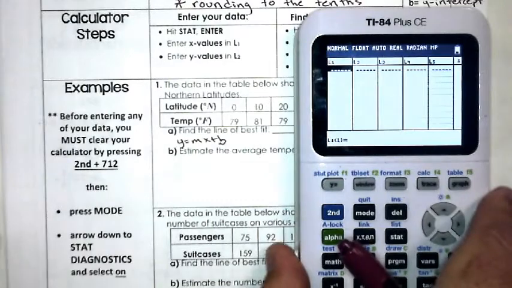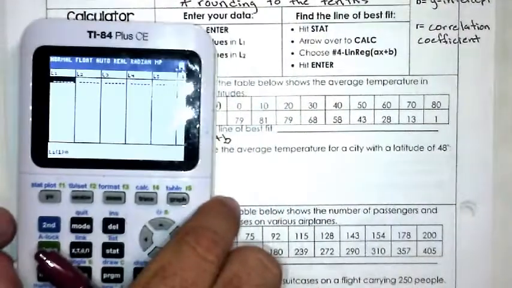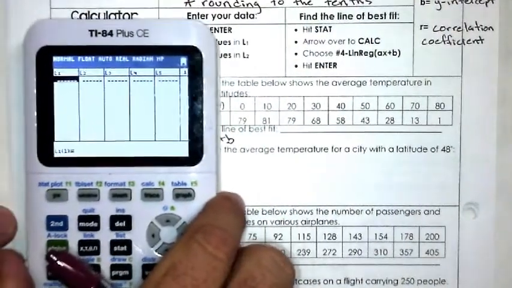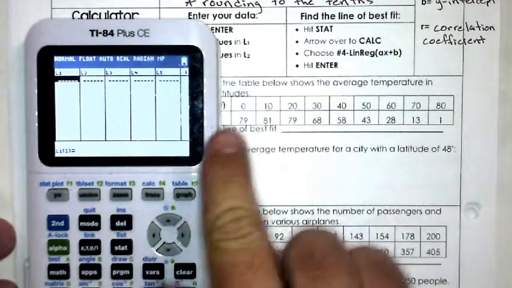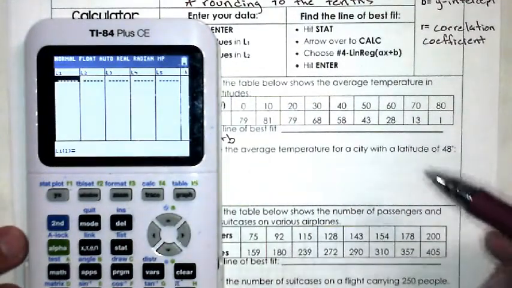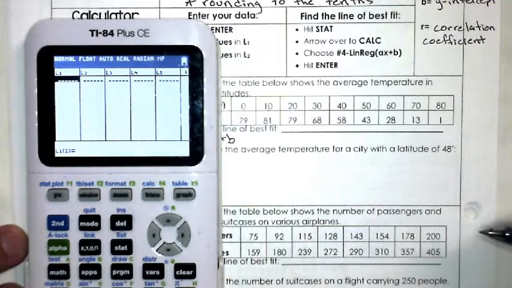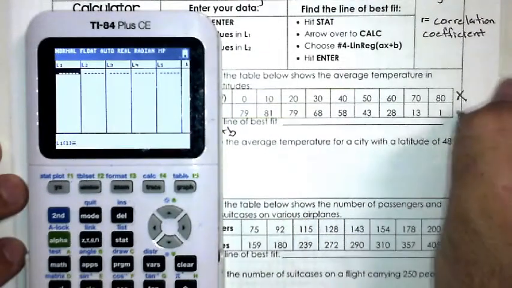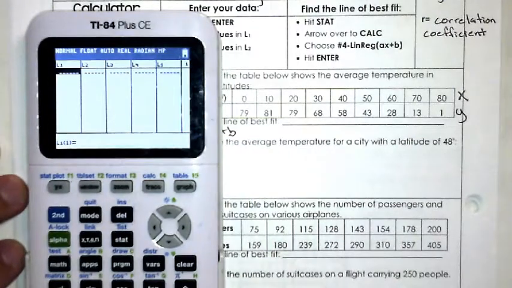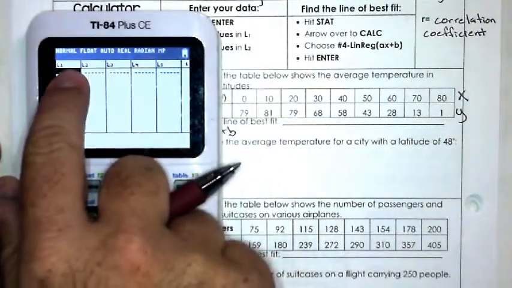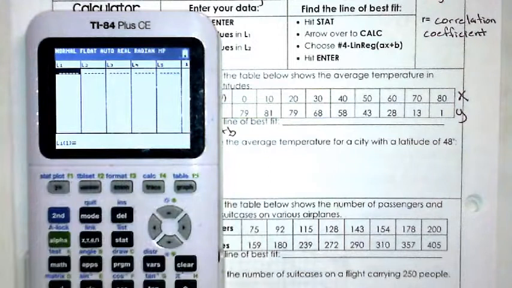When I have a horizontal table, what values are my x values, the top or the bottom? The top. So the top values are my x's, the bottom values are my y's. In our calculator table, L1 is called L1 because it's list number 1, and the word list starts with an L. List 1 are my x's.